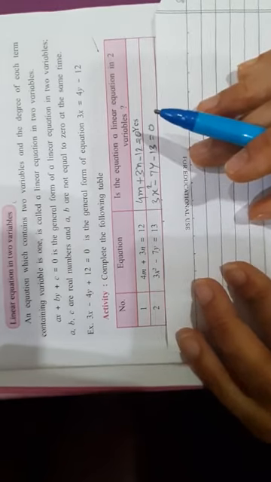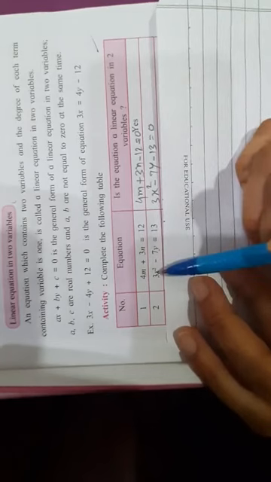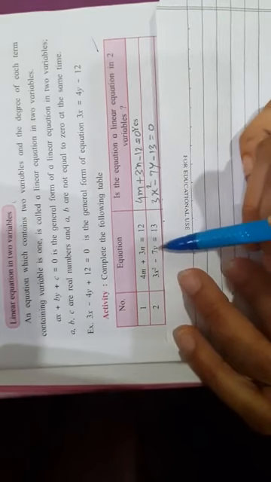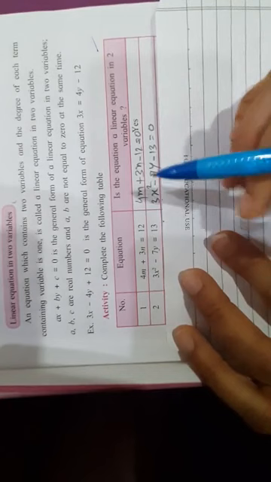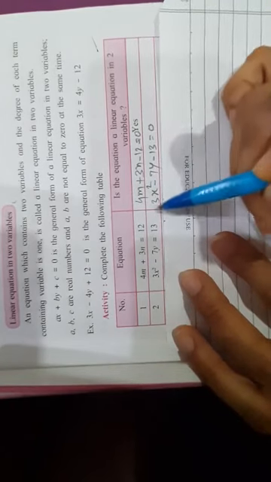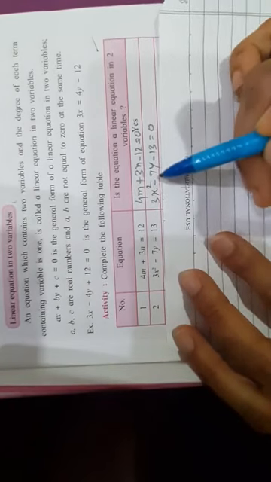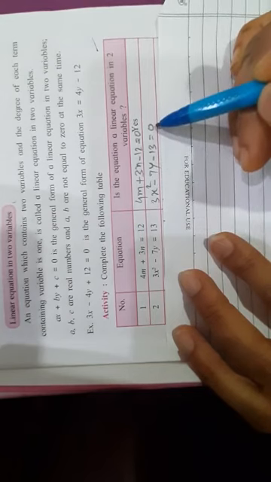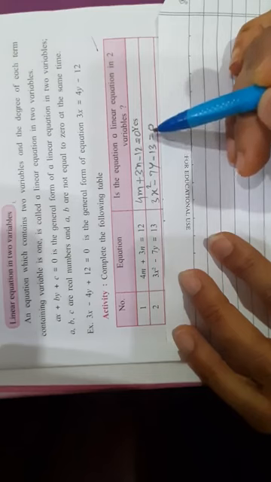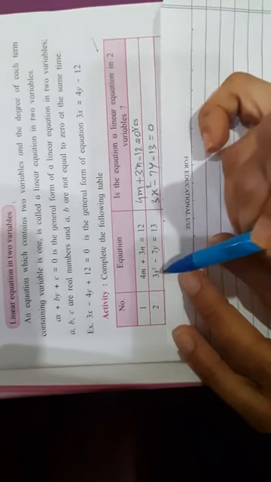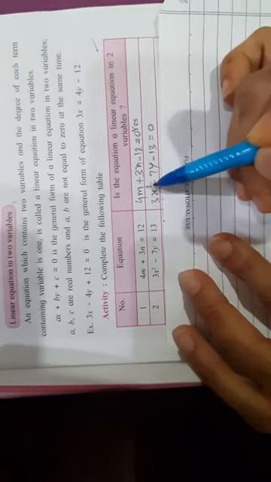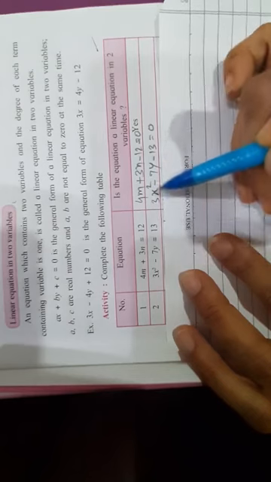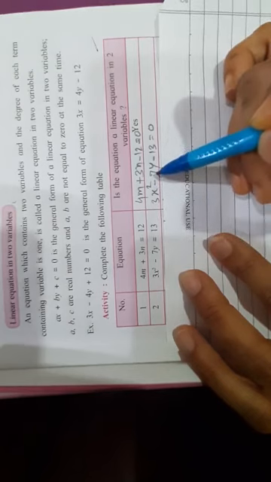Now the second equation, which is 3x square minus 7y is equal to 30. The general form of this equation is 3x square minus 7y minus 30 is equal to 0. In this equation, the variable x has the degree 2. Therefore, this is not a linear equation in two variables.